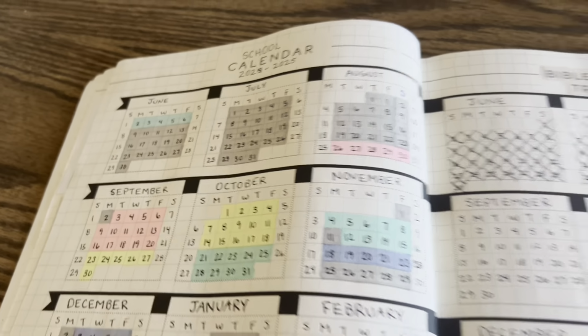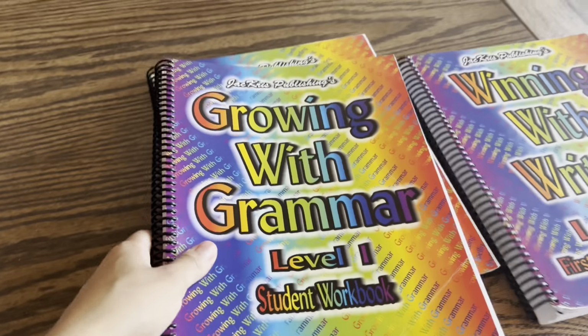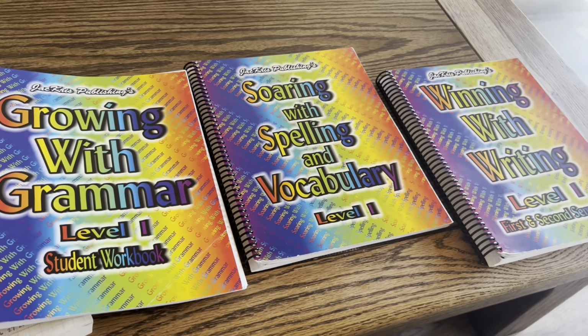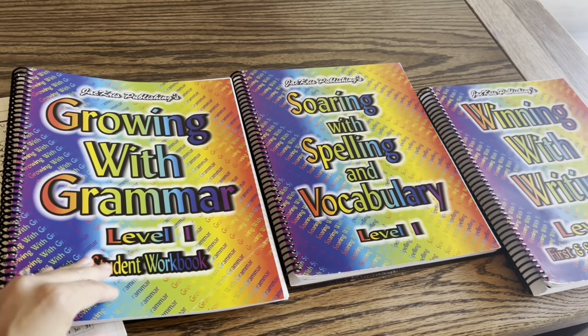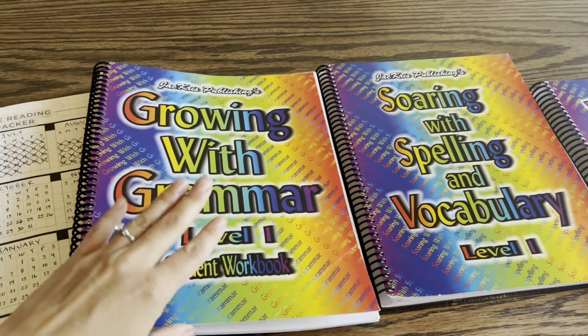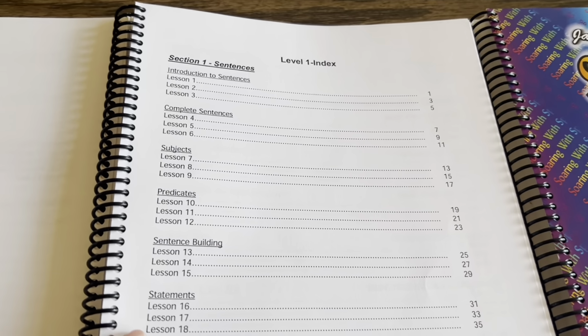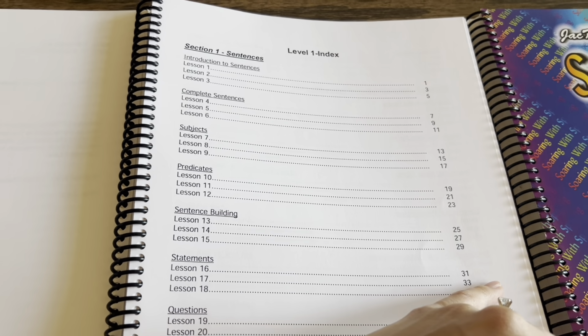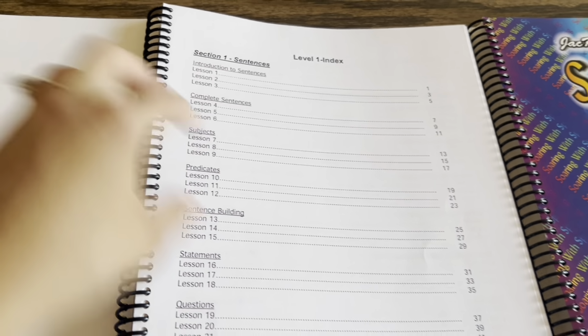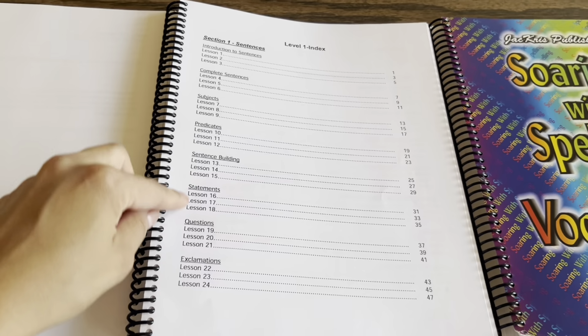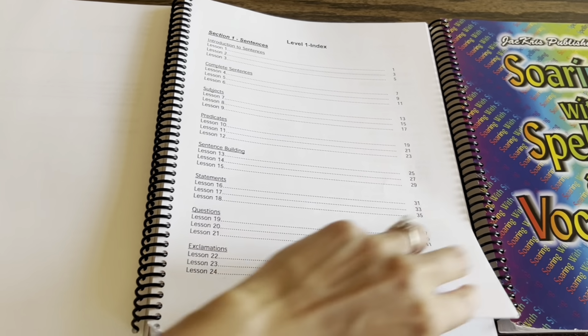So now I'm gonna go to the books. These are the books that we're using for language arts. And I'm gonna go individually. So let's start with grammar, for example. With grammar, you'll notice it's only 1 lesson per day. So that's pretty easy to kind of follow. So like I said, we should be on lesson 25.